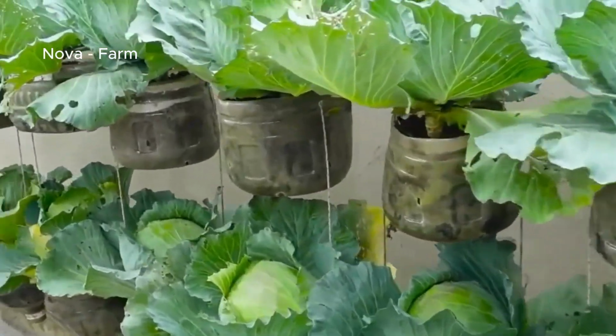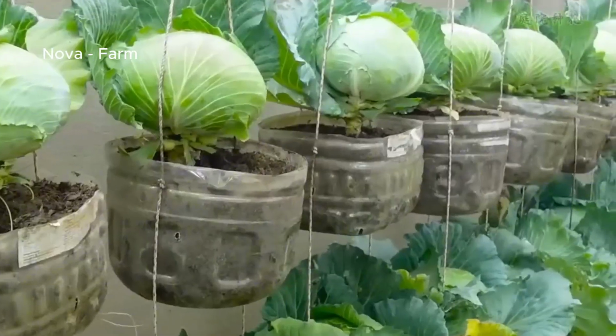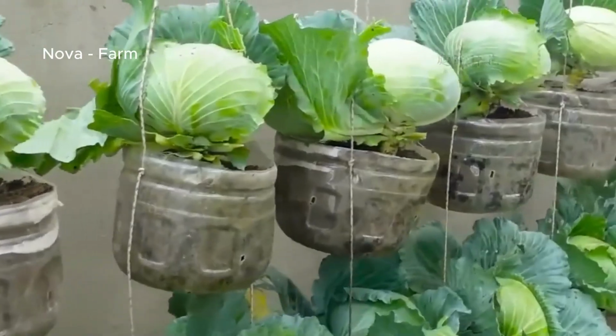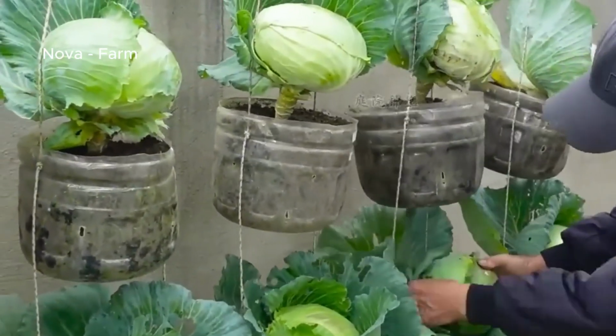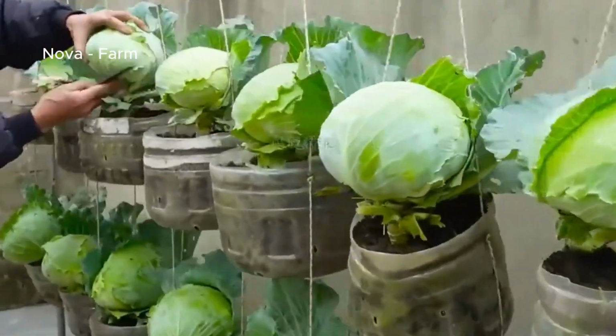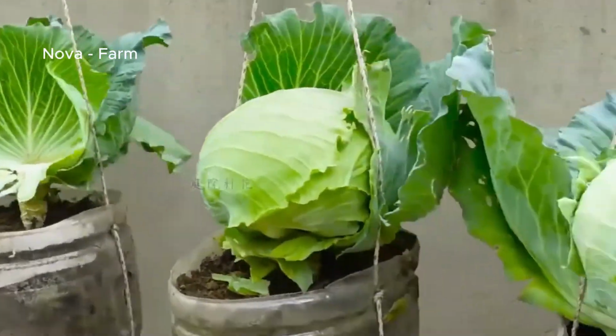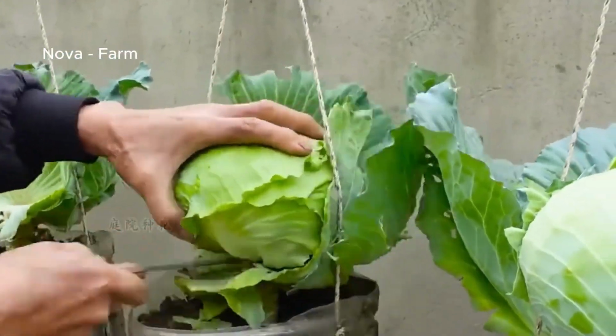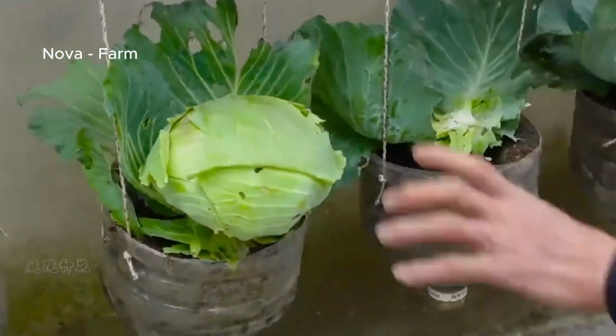3. Caring for cabbage plants. Watering. Cabbage needs regular watering to maintain soil moisture. However, avoid overwatering, as it can cause the soil to become waterlogged. Drip irrigation is an effective way to water the plants evenly.